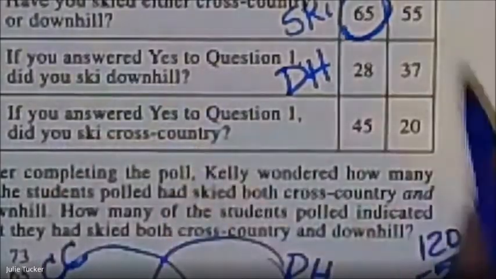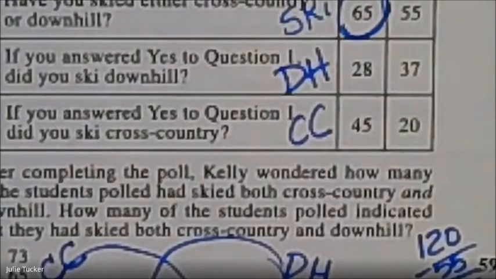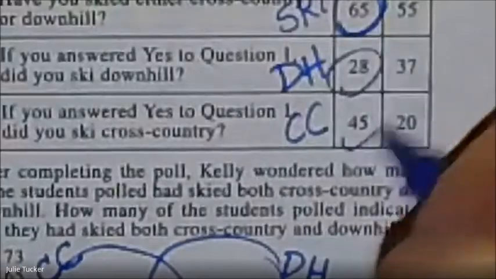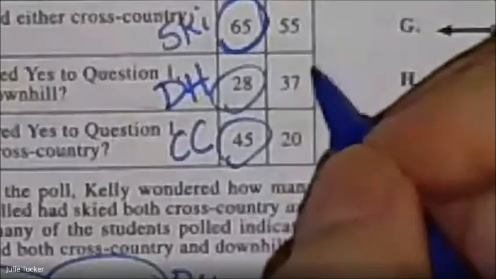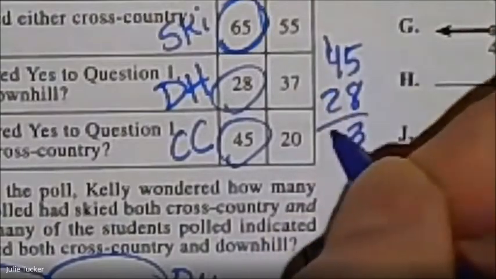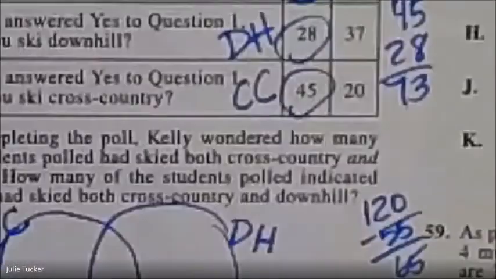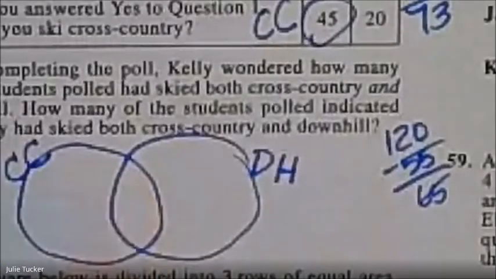And the people that said yes, cross country is 45. Well, 45 and 28, when you add those up, is 73, not 65. So how many people do you think are here in this overlapping middle?